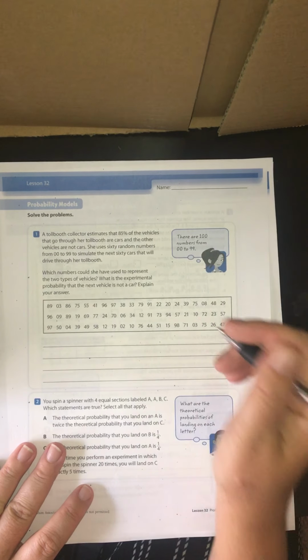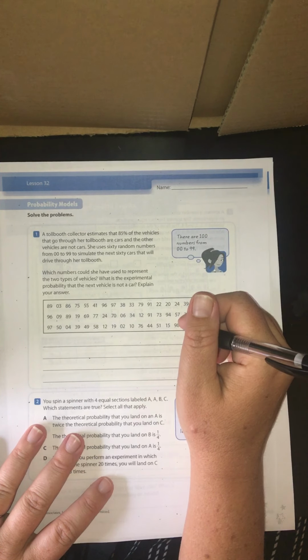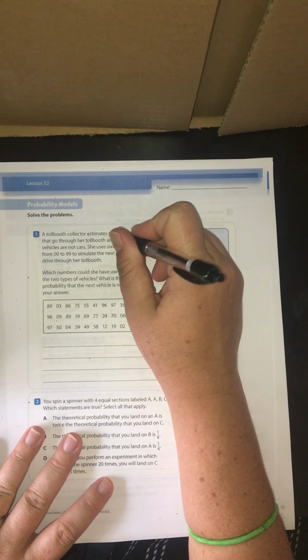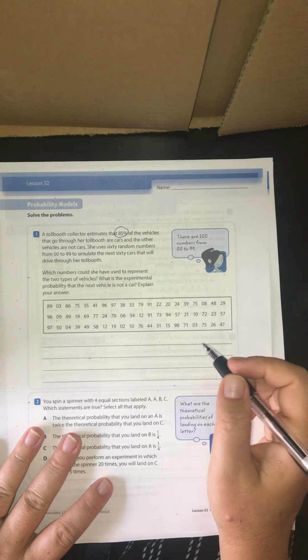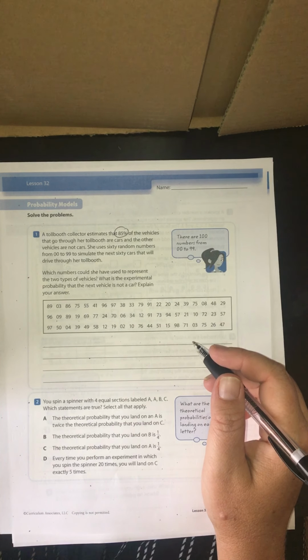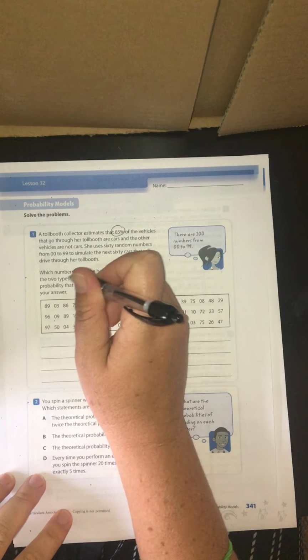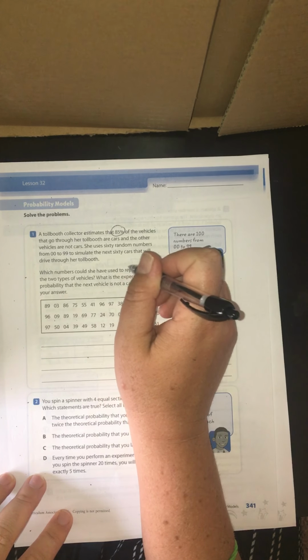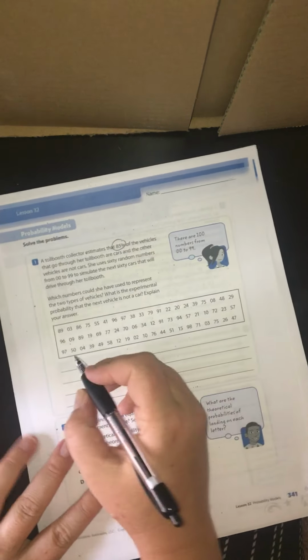Okay, what is the probability that it's not a car? So that means if it's 85%, then 0 through 84, those are all cars. So which numbers could she have used to represent the two types of vehicles?